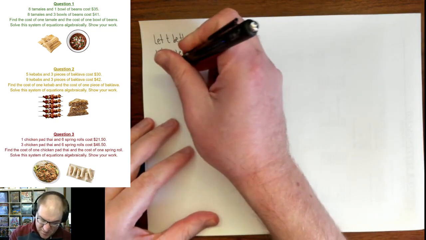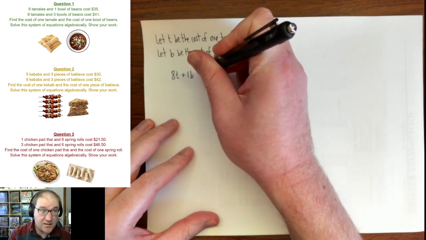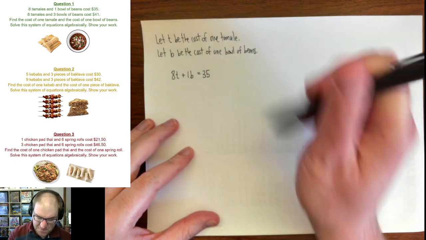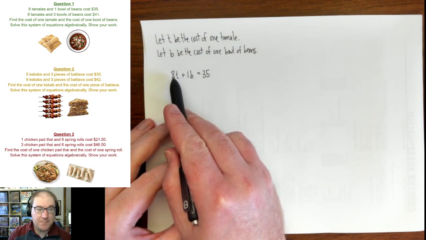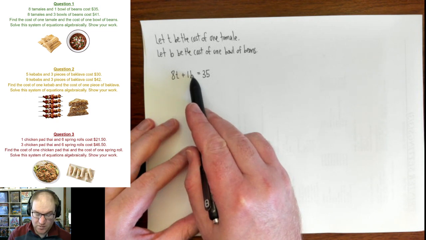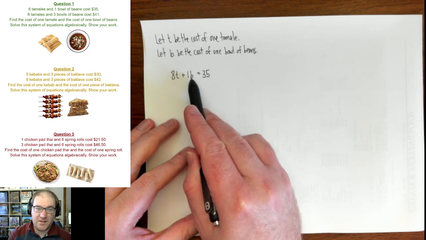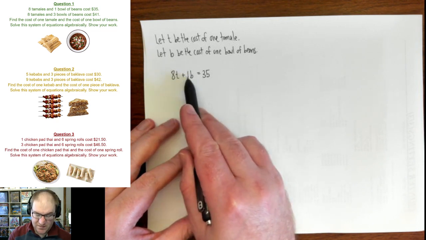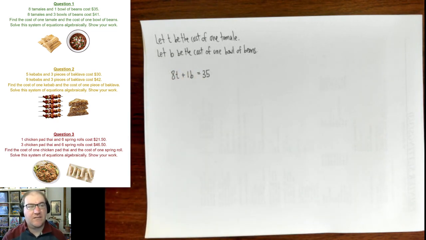So the top one says 8 tamales plus 1 bowl of beans is equal to $35. If I take the cost of 1 tamale T and I multiply it by 8, I'd have the amount of money we spend on all the tamales. And if I take the cost of 1 bowl of beans B and multiply it by 1, I'd have the cost of all the beans we've bought. I bought 8 tamales and I bought 1 beans, and altogether those two purchases would be $35. So that's our first equation.